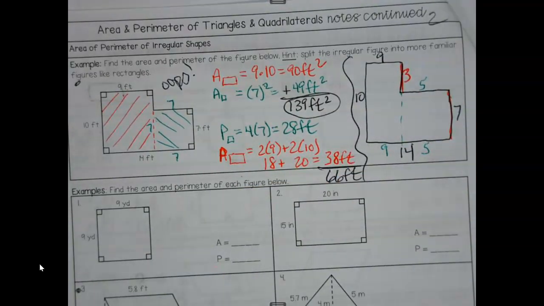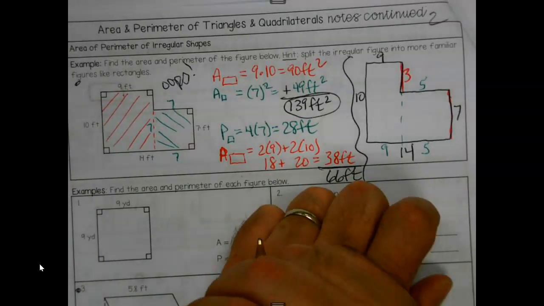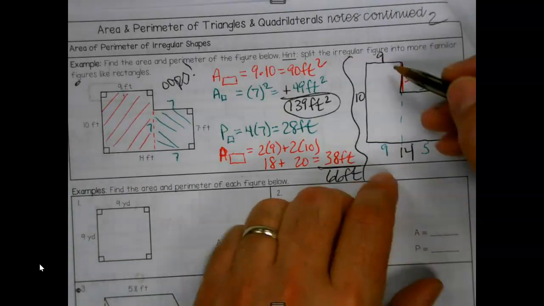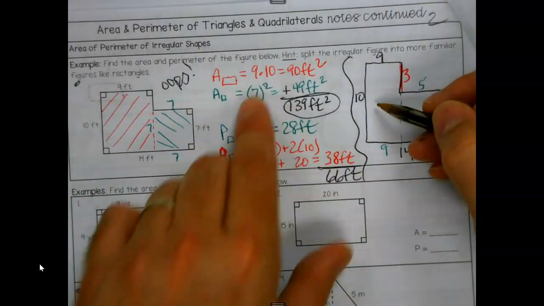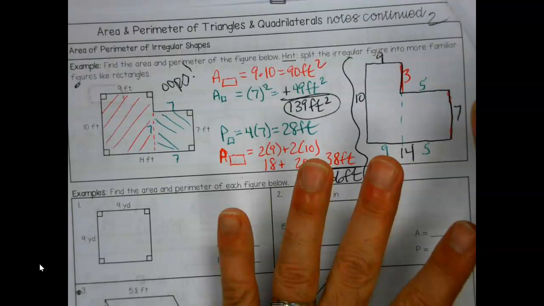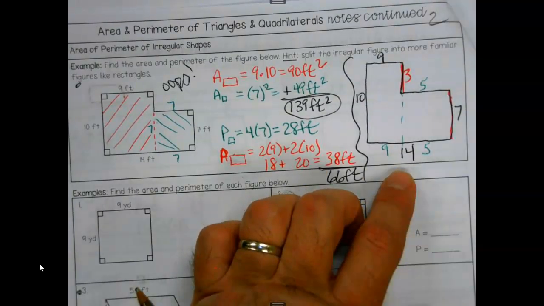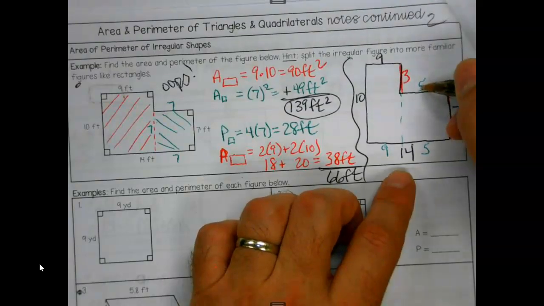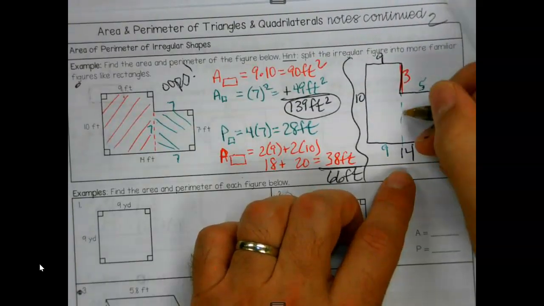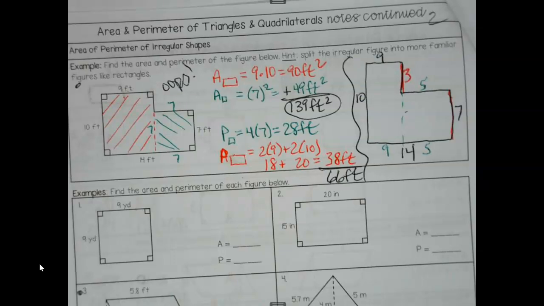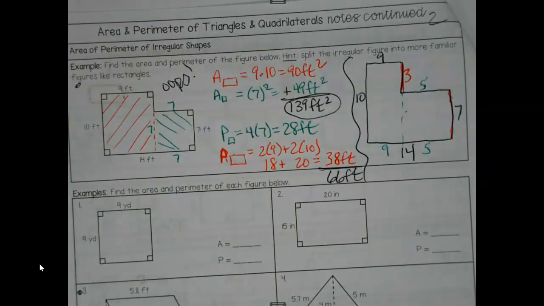So if we went back then and did it correctly, we would have broken this into shapes. We would have had our 9 by 10. So our area of our rectangle was still right. But over here, instead of what Hardy got with all the 7s, it'd be 5 and 7 and 5 and 7. To get to the writing. We live and learn. We live and learn.